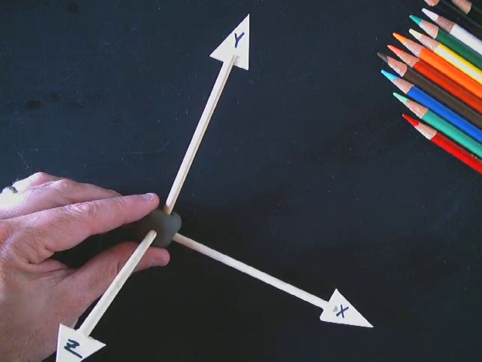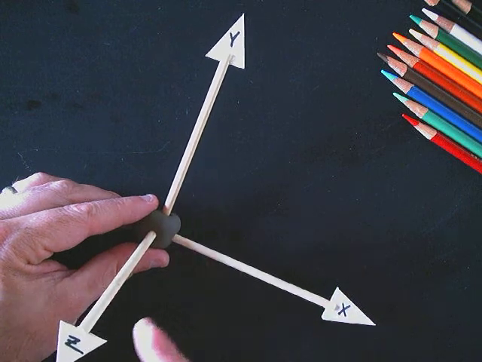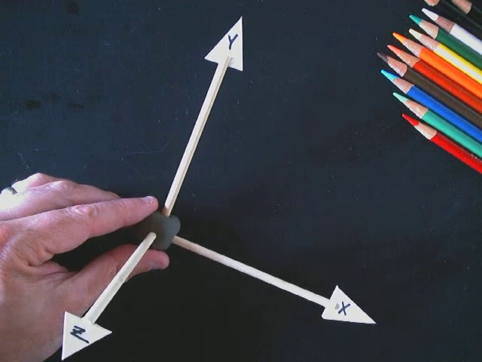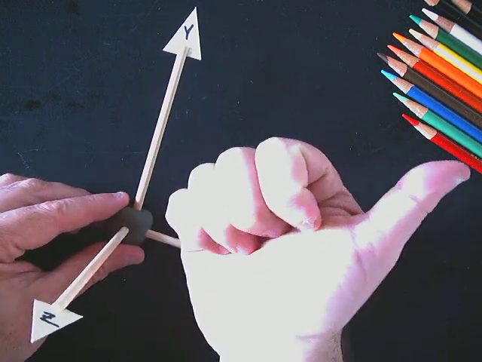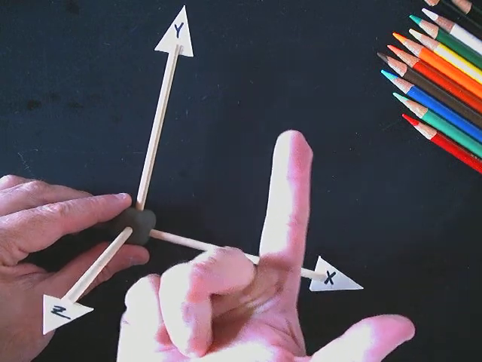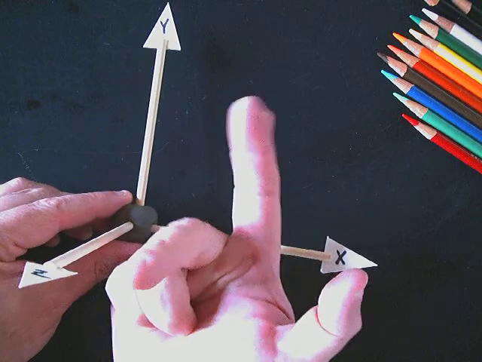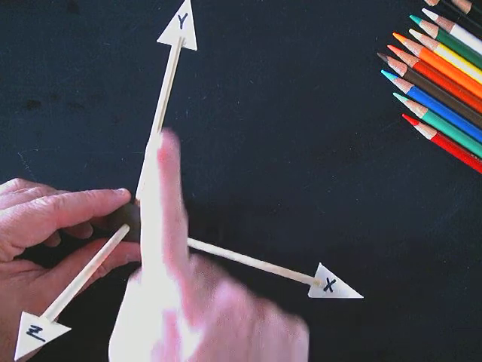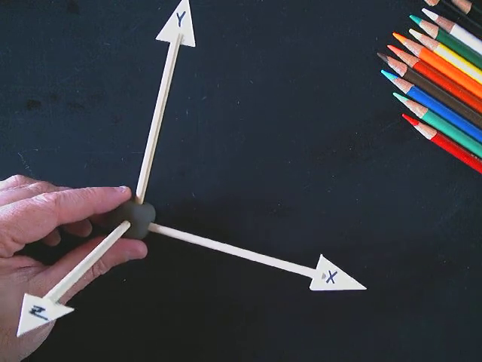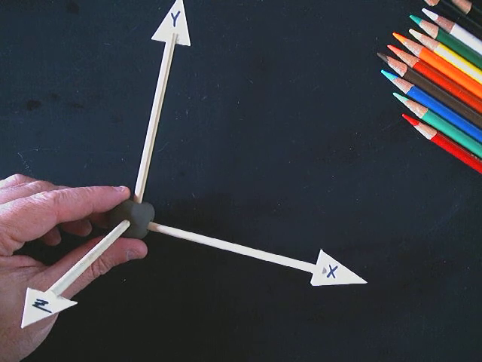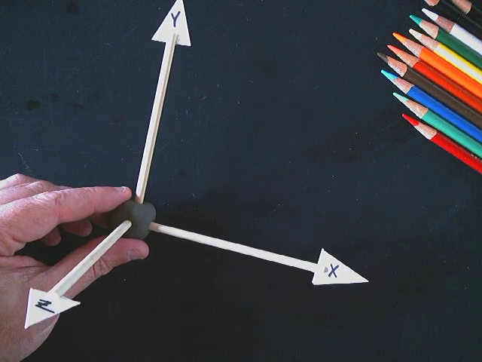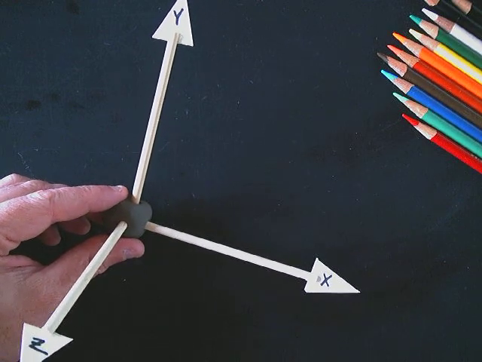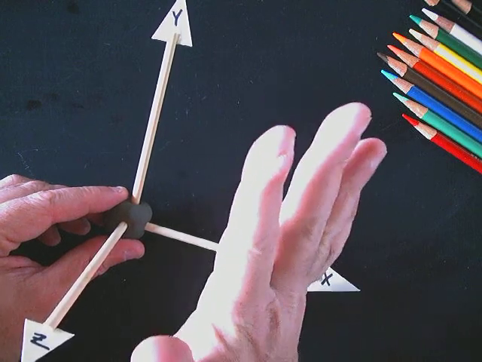Now, how do we use our right hand to remember the direction and the orientation of these 3 axes? Well, it's very simple. We just count off, starting with our thumb, x, y, z. And so our fingers in sequence, x, y, z, remind us of the direction of these 3 axes. So this is what I call the 3-part rule. Any problem that invokes 3 related aspects of anything will be using this rule.